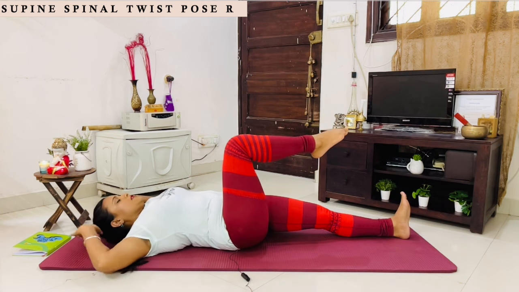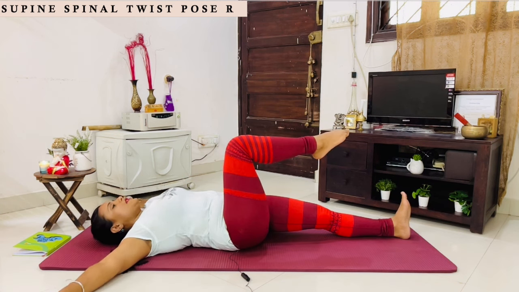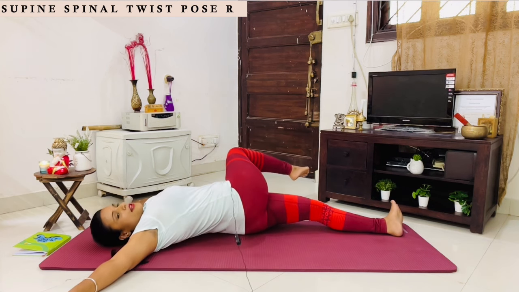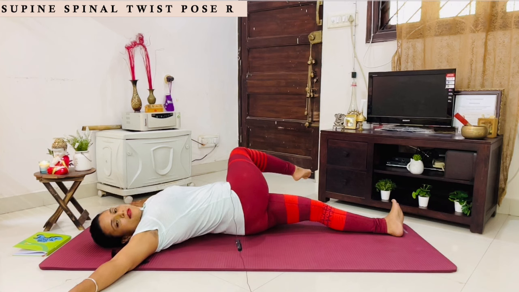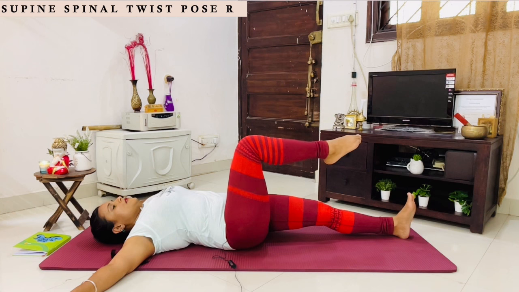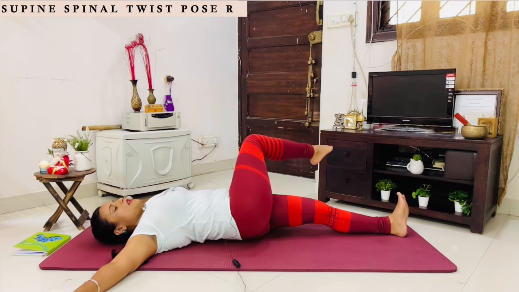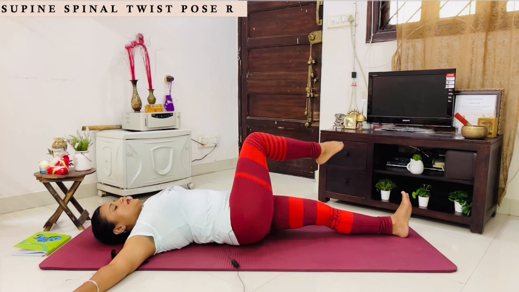Take your arms behind or by the sides. If you have space, take them by the sides, the shoulder level. Exhale. Take the leg towards the other side. Look towards your right side. Inhale, center. Exhale. Inhale. Exhale.